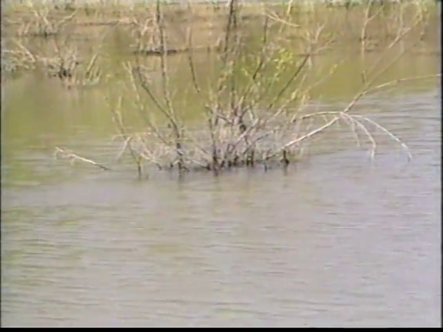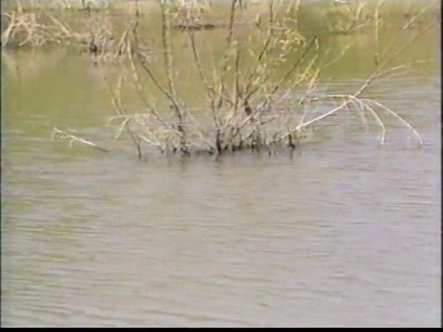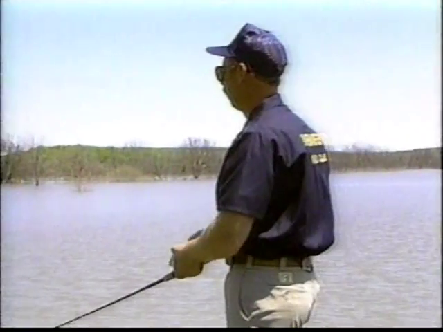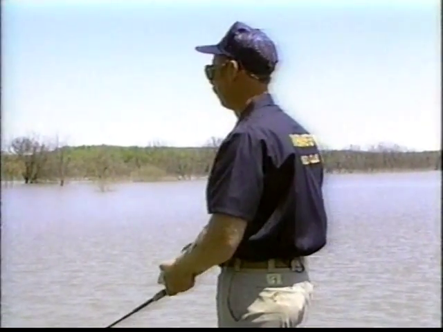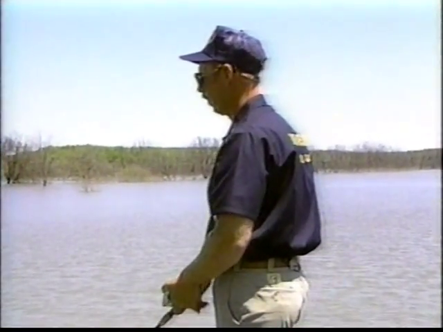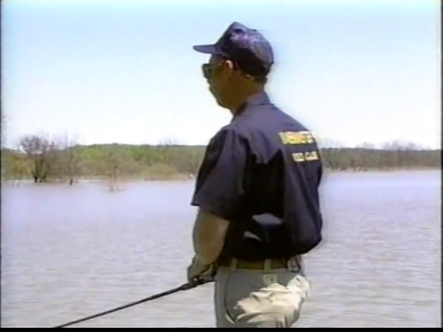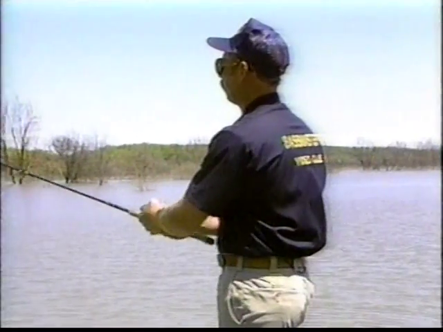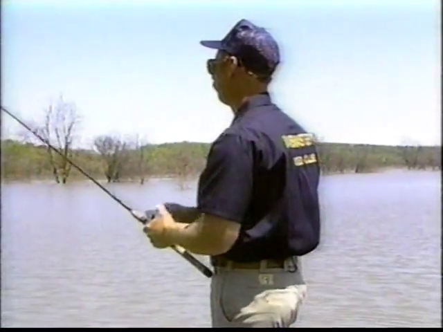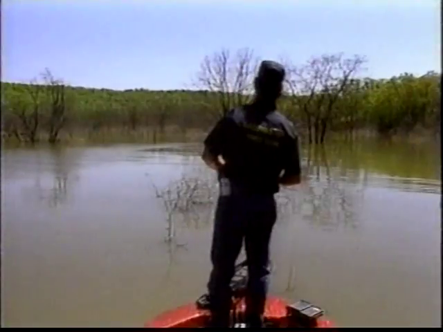When you're hunting fish like this, trying to find patterns, really trying to see what's going on, don't fish a big area like this. You could fish in here all day long and not ever catch a bass. Just go down the bank and try to pick out the key pieces of structure and just run your bait by those.